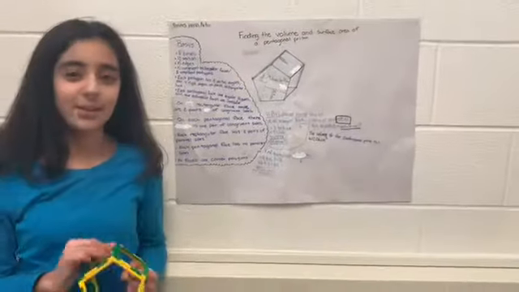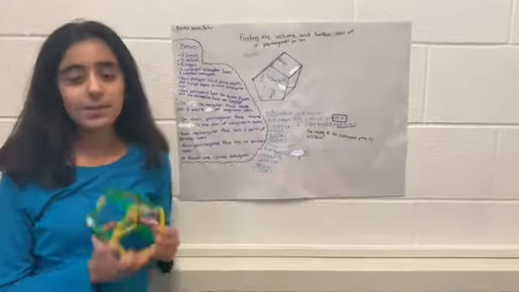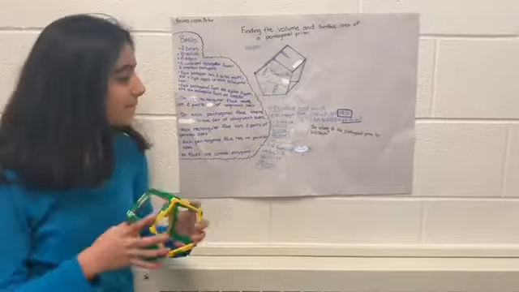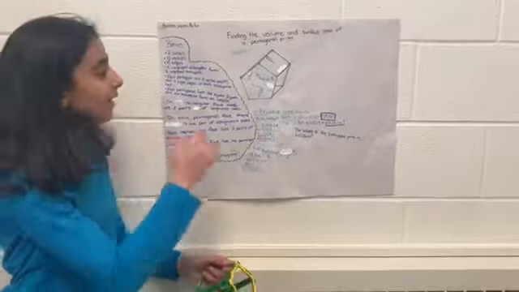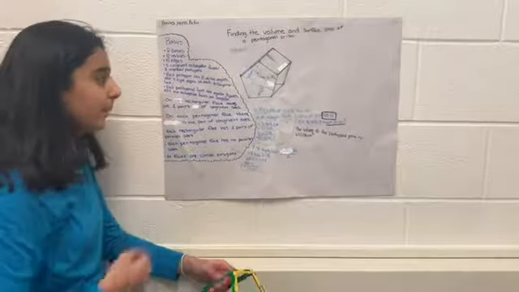As you can see, there are no reflex angles. Today we're going to be learning the volume of a pentagonal prism. So the formula of a volume is base times height times width, or the area of base times height. So what we did was find the area of the base, and then we multiplied it by the height.